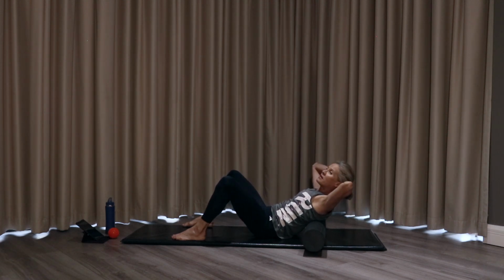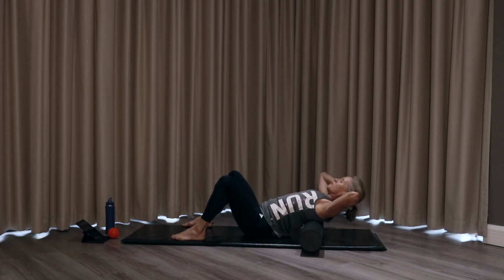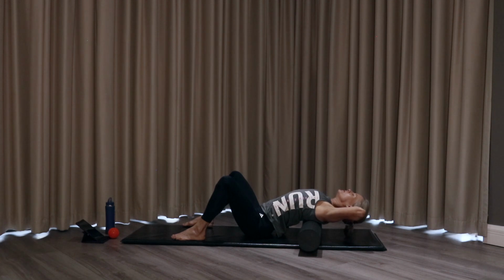Push that lower back down into the mat. As you do that, your head will come up. So each movement initiate from the tailbone, breathing into arch. Open yourself up. You can bounce the chest a few times.